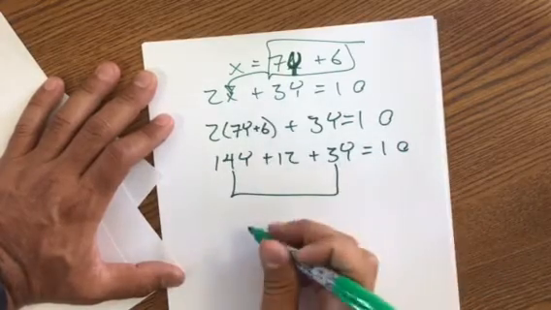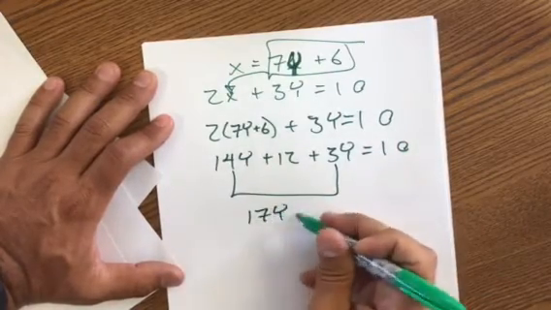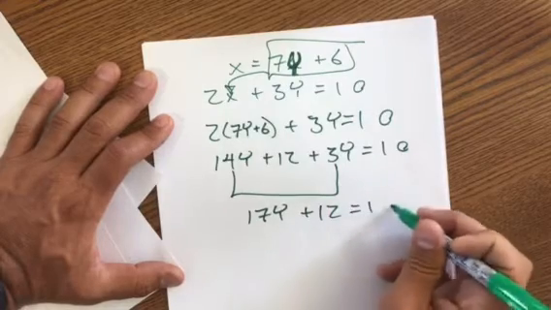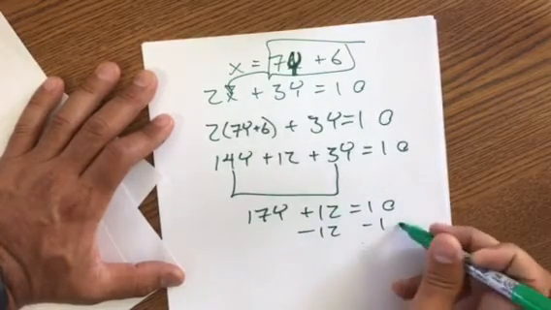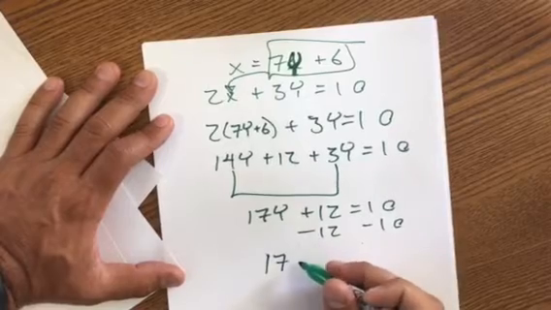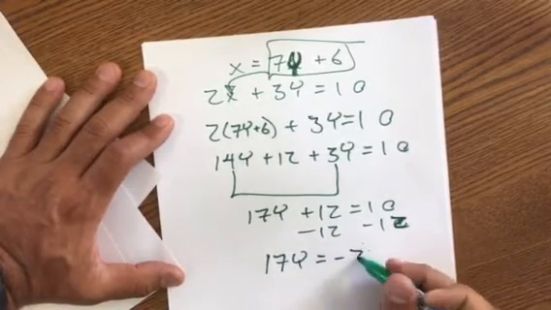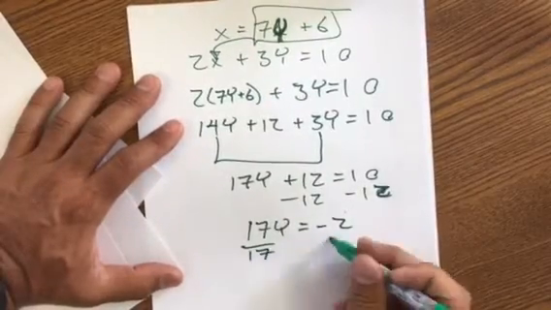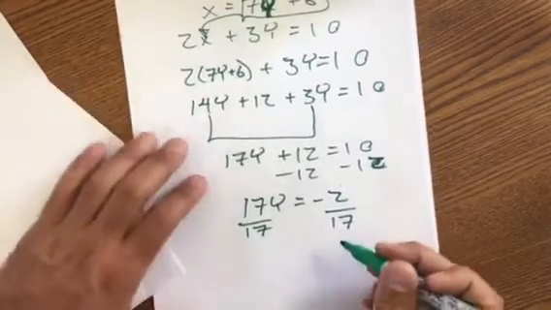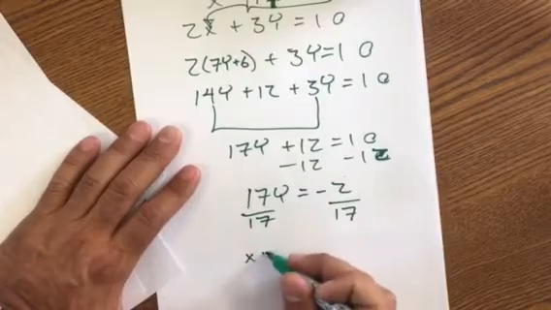I have like terms here. I'm going to combine those like terms. Subtract this. And divide. I'm going to take that and plug it in.